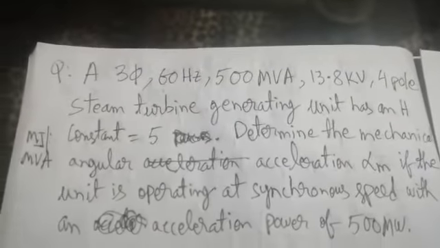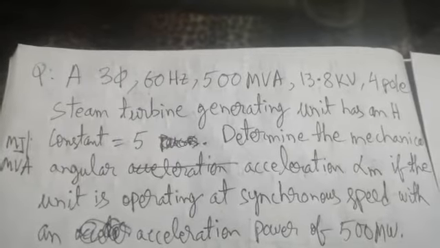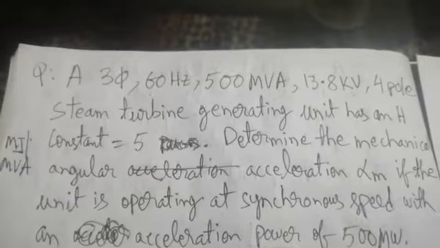Good evening, students. Now, today we shall discuss one more numerical. This I've selected from GATE exercise. So let's see what this numerical says.